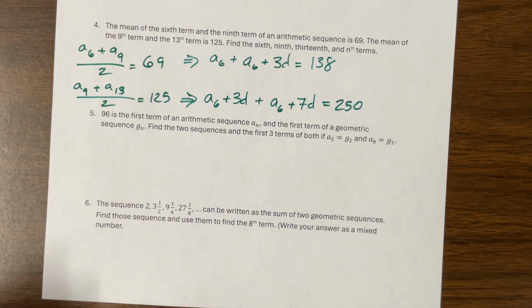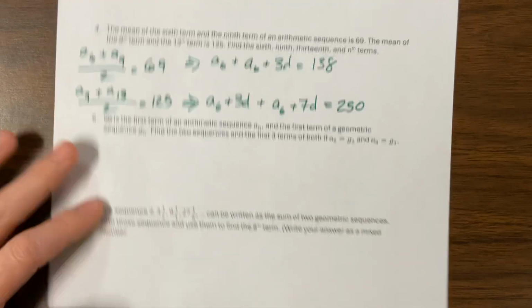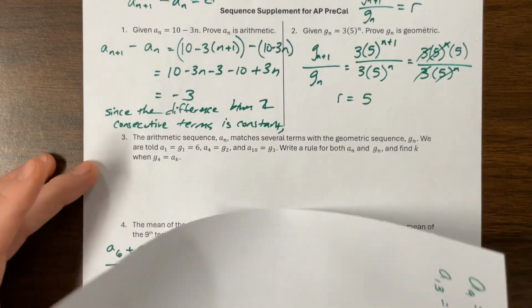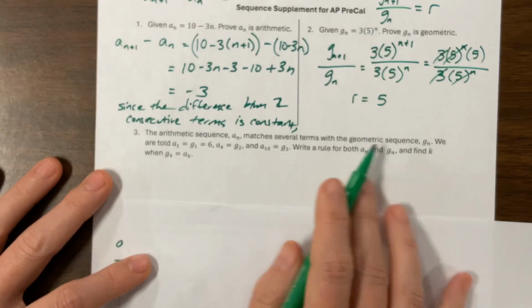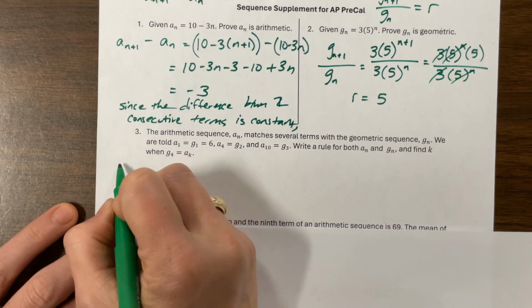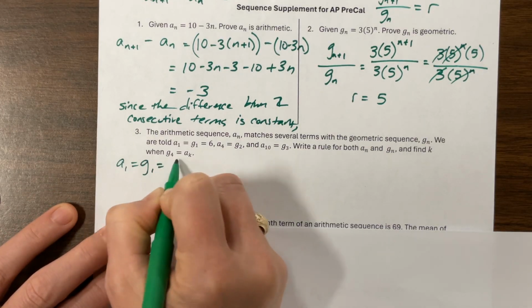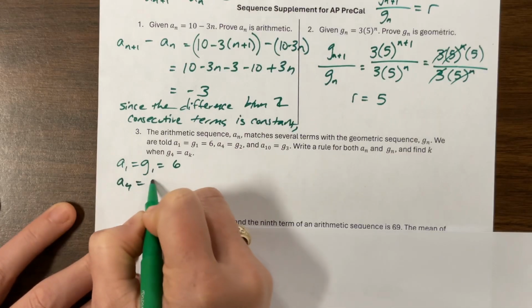Let's do one more of these problems, and then you can try something else. Let's do this when it has smaller numbers. The arithmetic sequence A sub n matches several terms with a geometric sequence G sub n. We are told that A sub 1 equals G sub 1 equals 6. A sub 4 is equal to G sub 2.